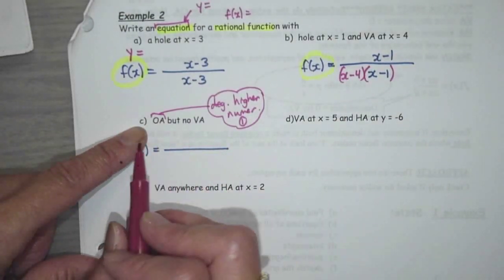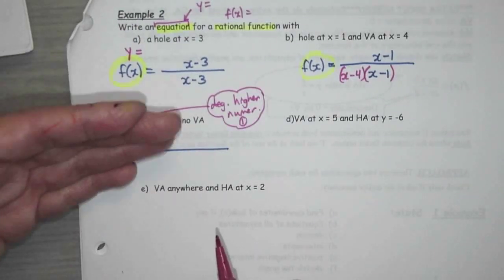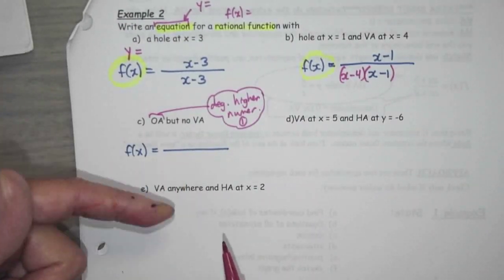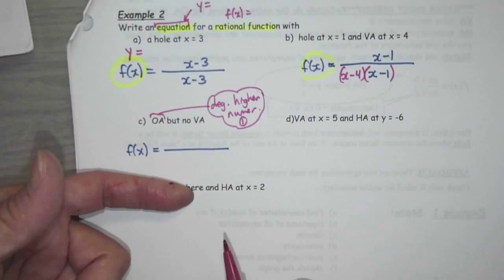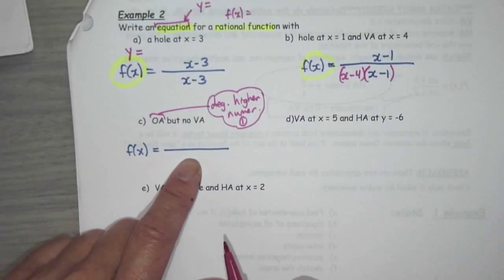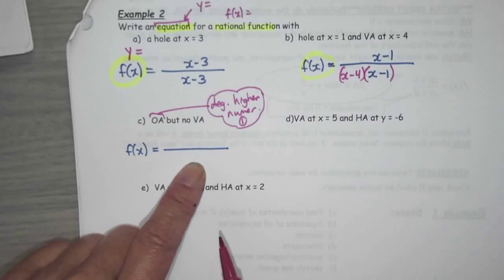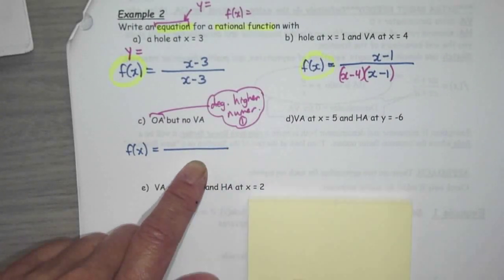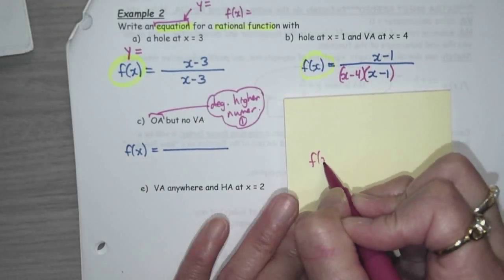Vertical asymptote, I want no vertical asymptote. It still has to be a rational function. So rational function means there has to be something, an x in the denominator. Some people go, well, I'm not going to put an x in the denominator, I'm just going to put a number. Ha, I tricked you. And you give me a number here. And I go, no, that's not a rational function. Is this a rational function?